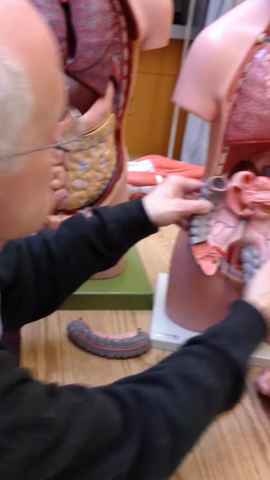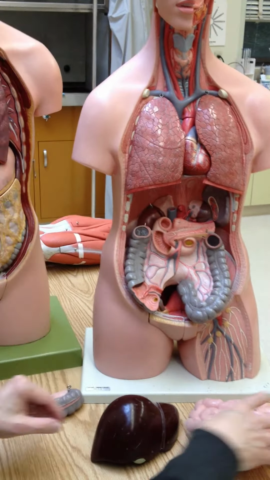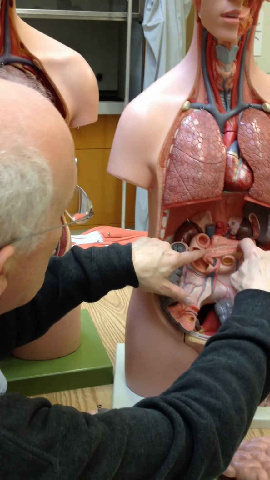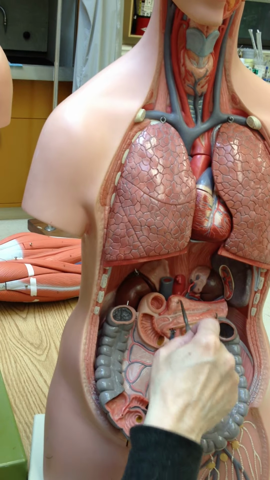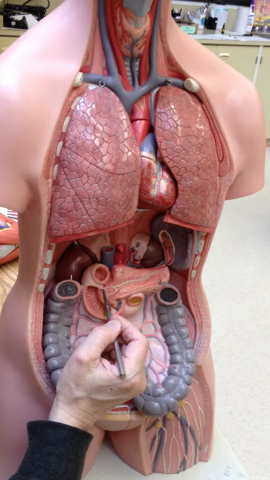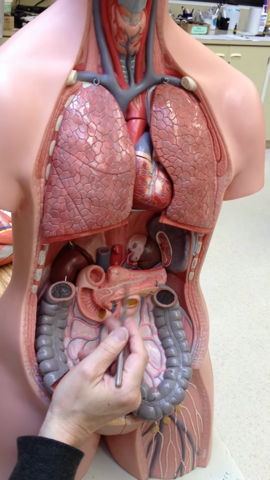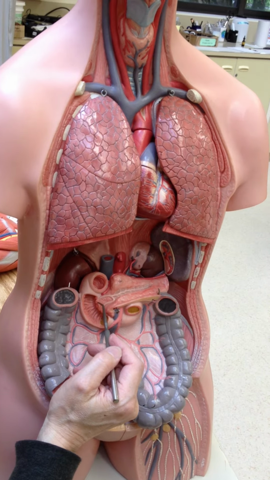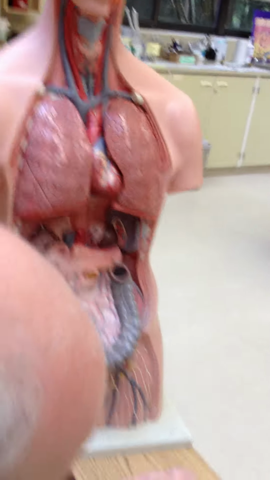The pancreas, let's put this back in place so we can see where the pancreas is. So here's the pancreas. It's mostly an exocrine gland. It's got a few islets of Langerhans for insulin and stuff, but all these ducts are leading into the duodenum right here, producing both bicarbonate for neutralizing stomach contents and various digestive secretions.